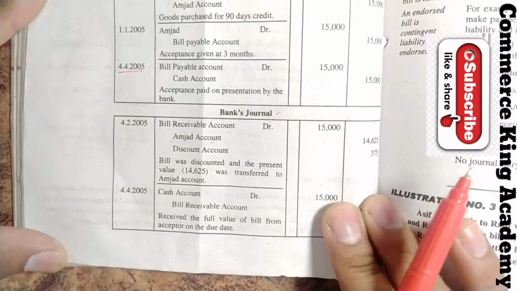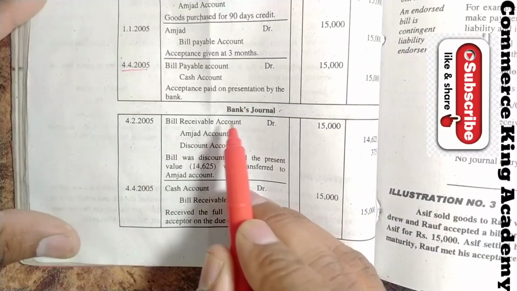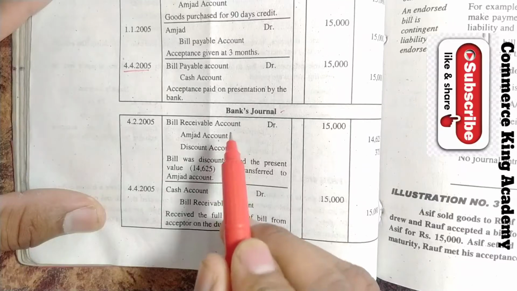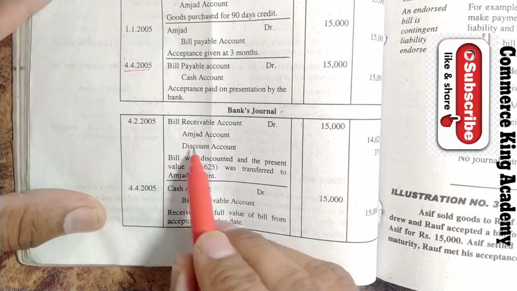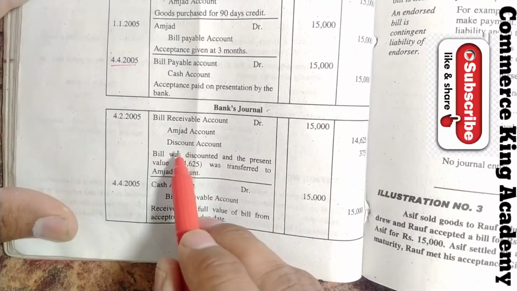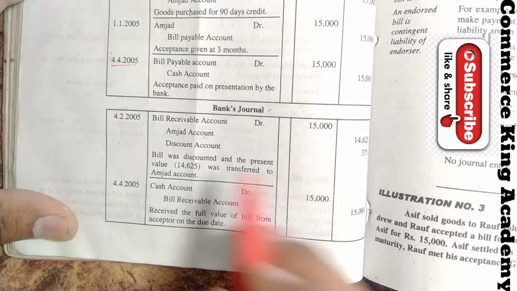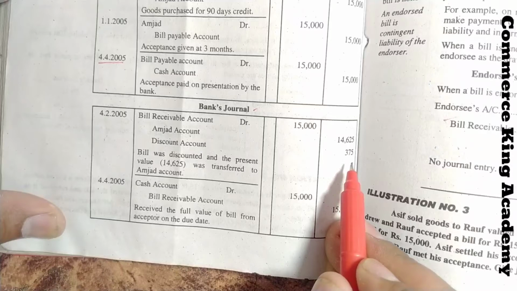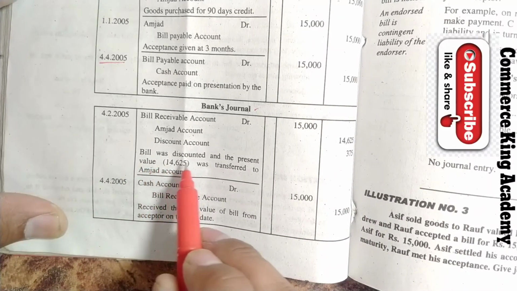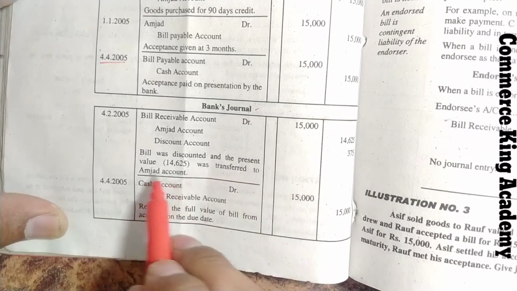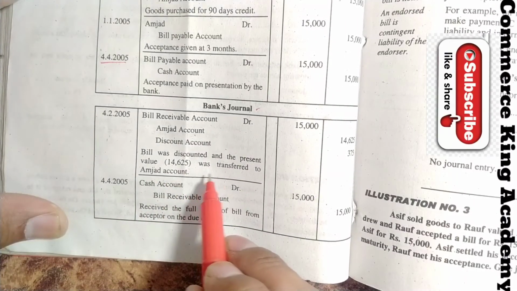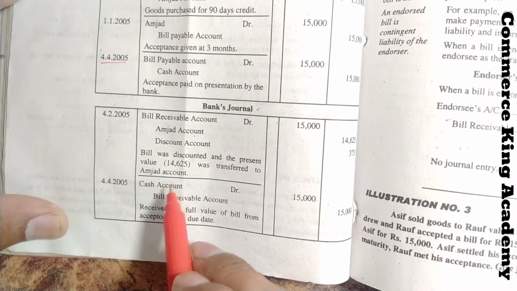So in this situation, the entry in the journal or books of the bank would be: bills receivable account debit, to Amjad account credit with this amount, and discount account also credit with this amount, with details or description: bill was discounted and the present value 14,625 was transferred to Amjad's account.